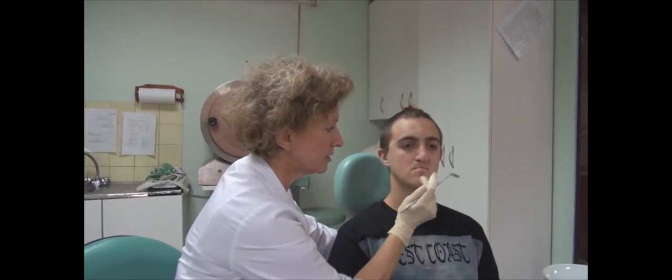Now we assess expression of nasolabial and mentolabial folds. Normally, they should be shallow. In this patient, nasolabial folds are expressed and mentolabial folds are shallow.